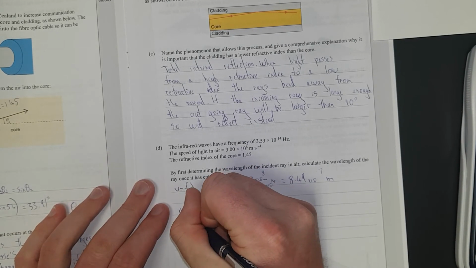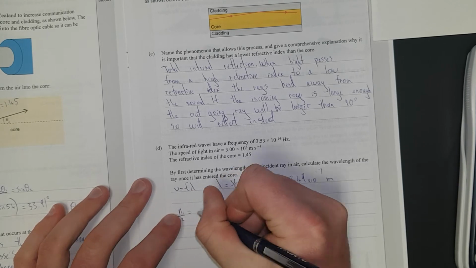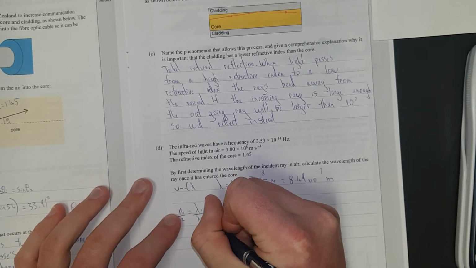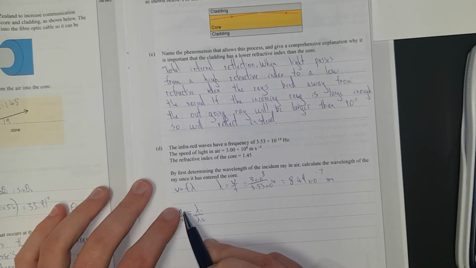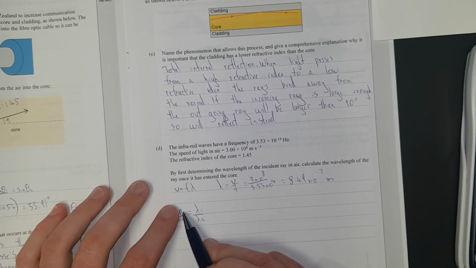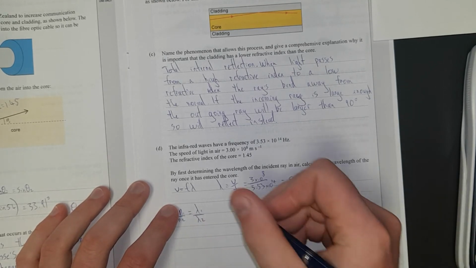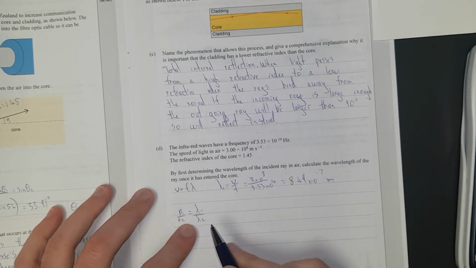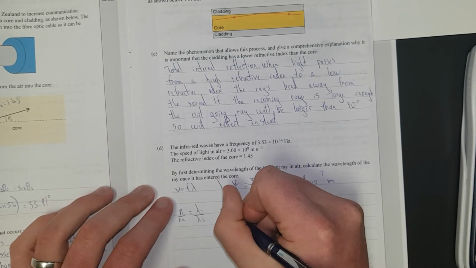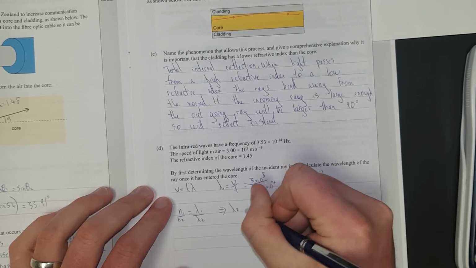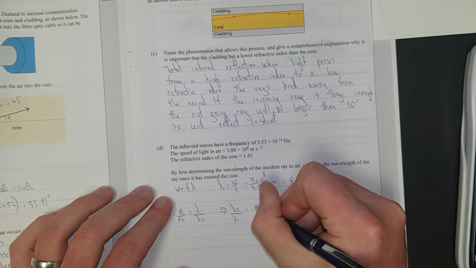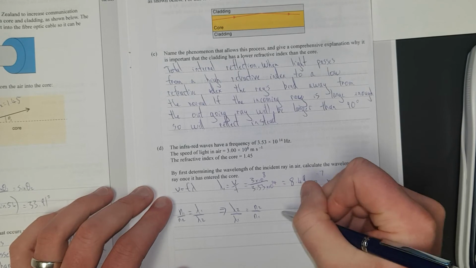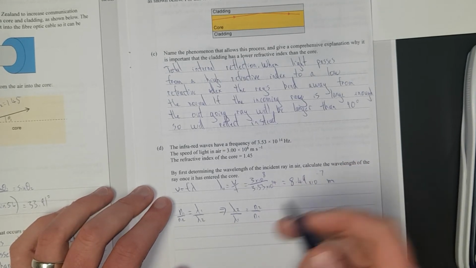So n1 over n2 is equal to lambda 1 over lambda 2. n1 is air, lambda 1 is that one there. That's the wavelength in air. We're trying to find lambda 2, so we'll flip both sides. And then we'll times both sides by lambda 1.